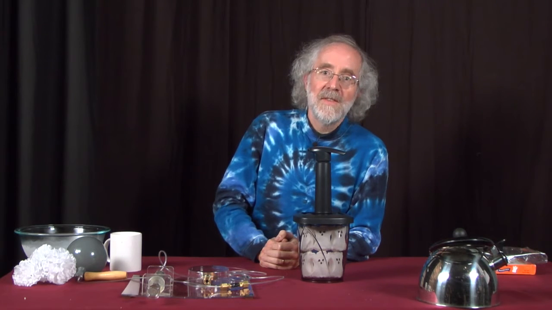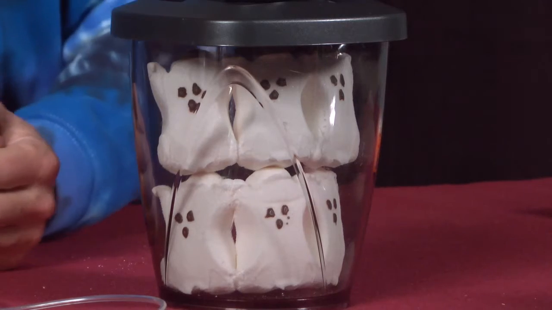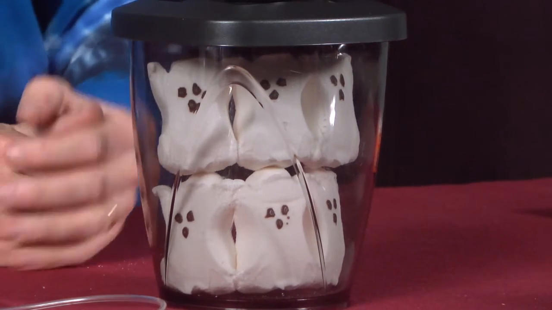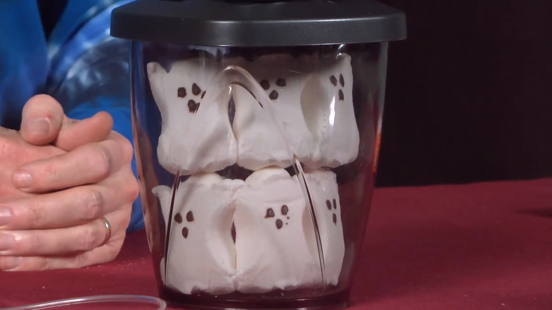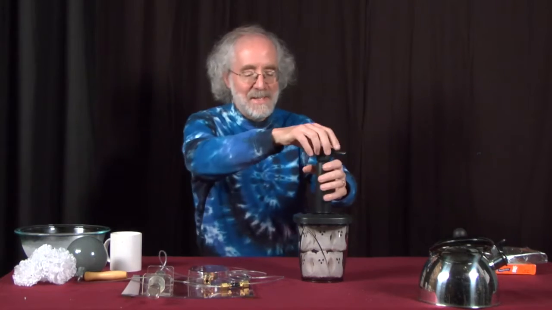And if the pressure decreases at a constant temperature, what happens to the volume? What is going to happen to the peeps when I pump the air out of the container? We'll give you some choices. And now, let's try it and see what happens.